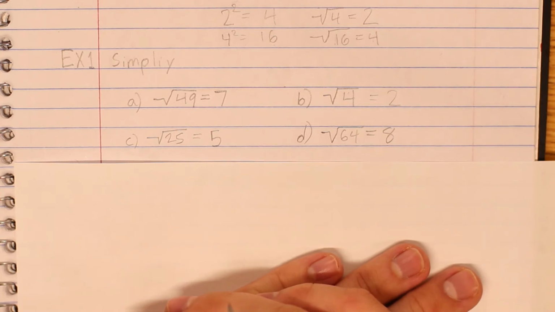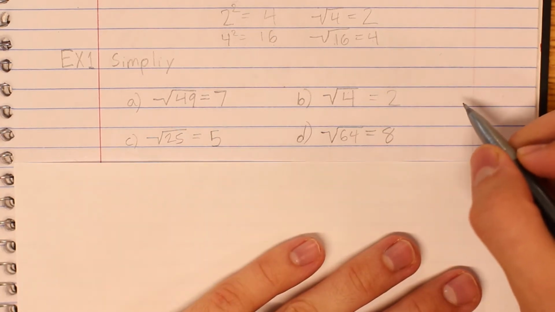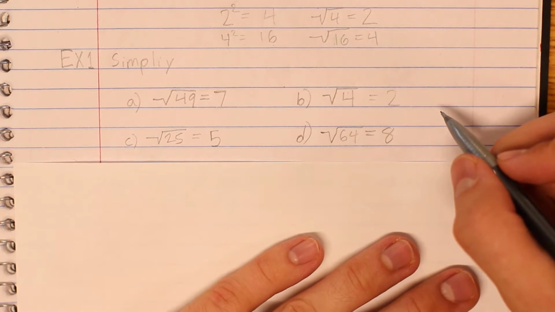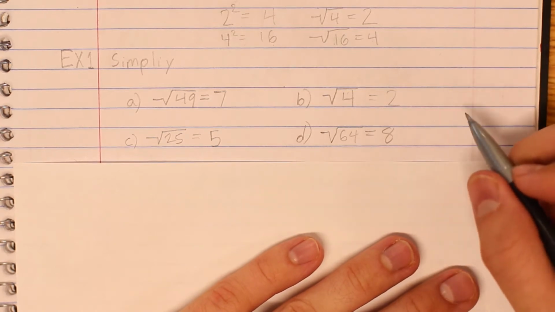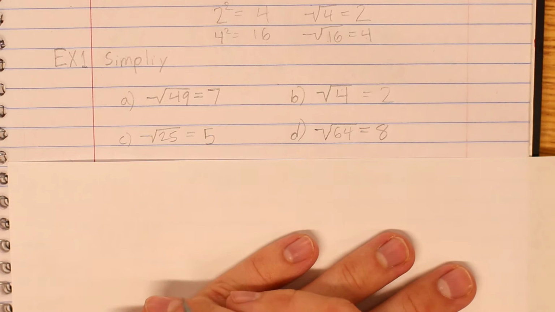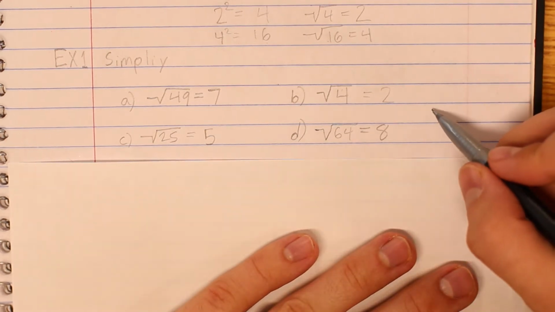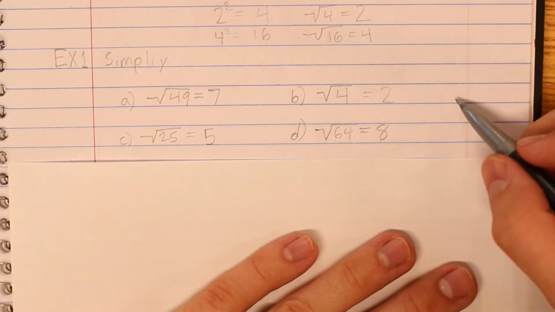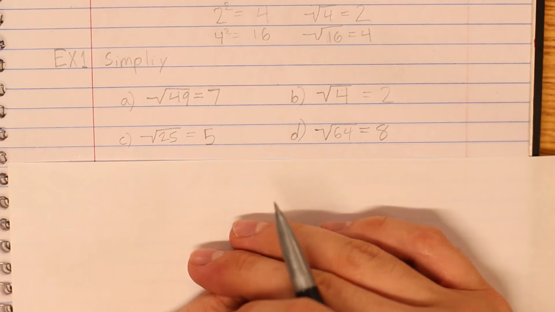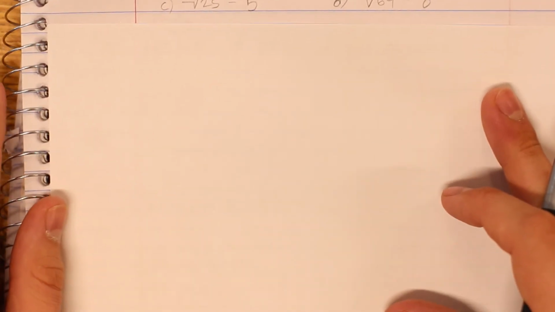Cool. What I want you to do now is over here write down this. I want you to write down the word perfect squares and put a question mark by it, because I want you to ask this question in class. Write down the word perfect squares and ask me a question about it in class. Okay, next example.